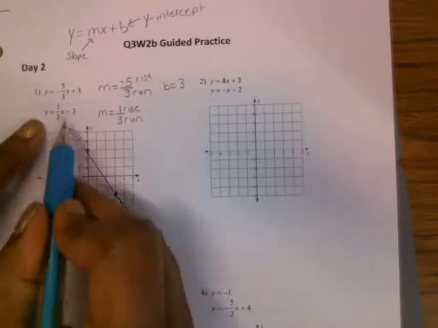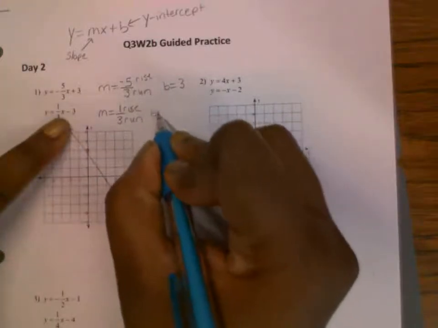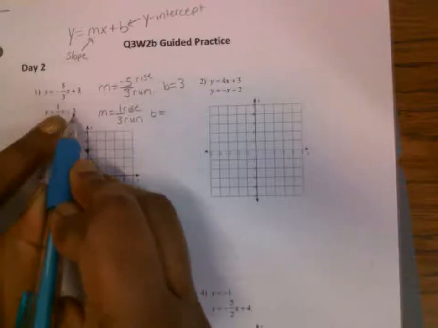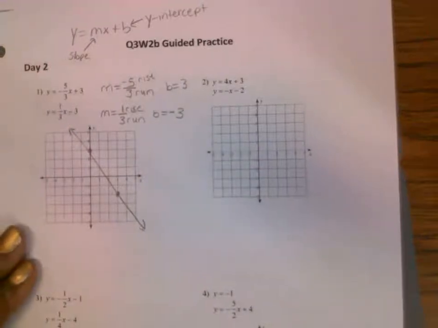My b in this equation is going to be the number that has no variable attached to it. So my b in the second equation is going to be a -3 because there's a minus sign in front of the 3. So this is going to be a -3.